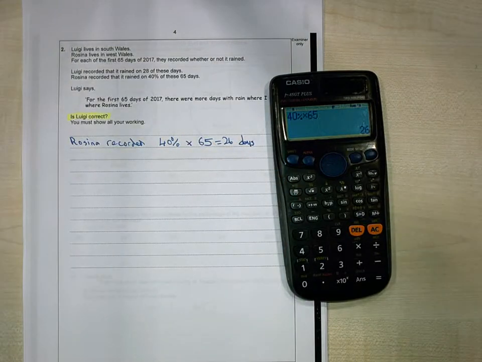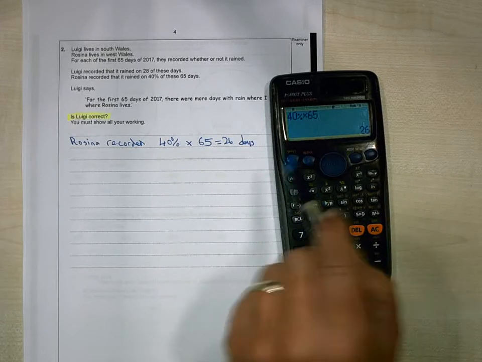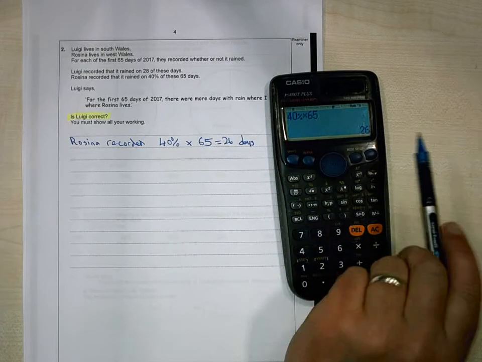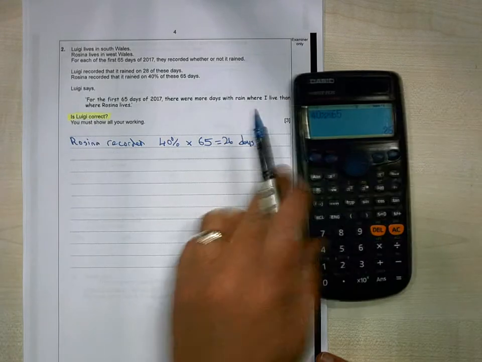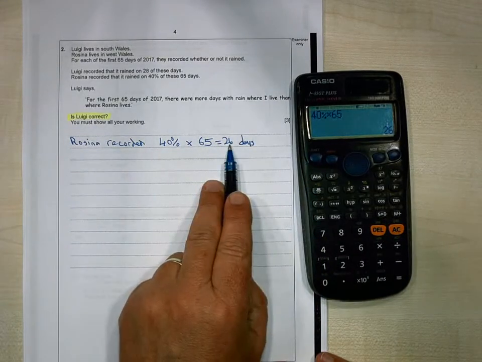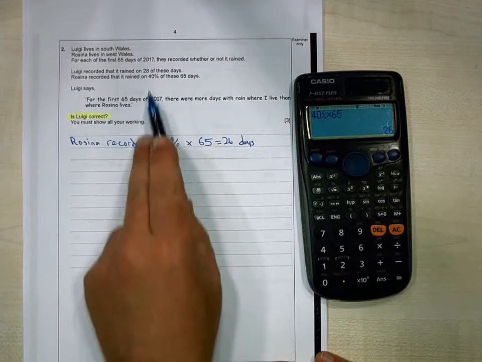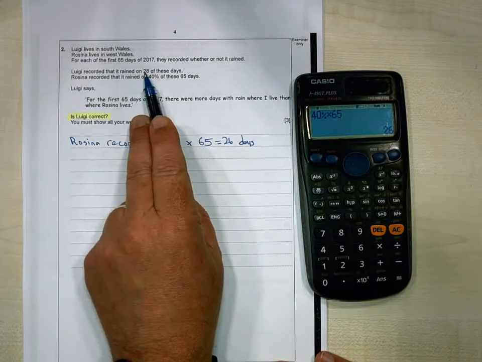Yeah, 40 over 100 times 65, same thing. Writing it as a decimal, 0.4, that's fine, whatever way makes you comfortable. But if you're writing it as 40 over 100, it's an extra step you might make a mistake on. The percent button takes all of that out of it for you. So, is Luigi correct? Well, Rosina was wet on 26 days. Luigi was wet on 28 days.